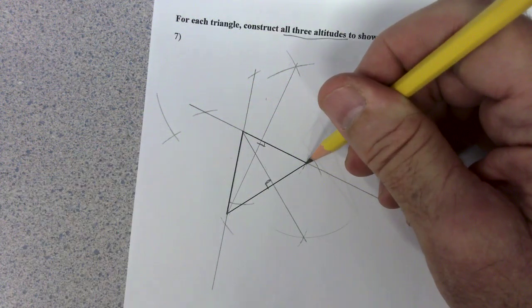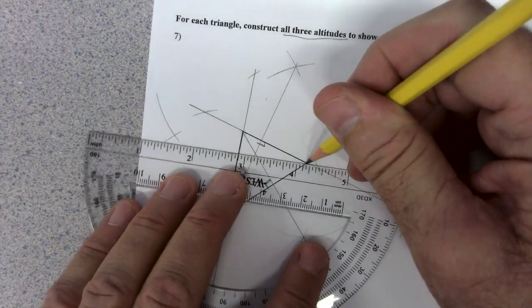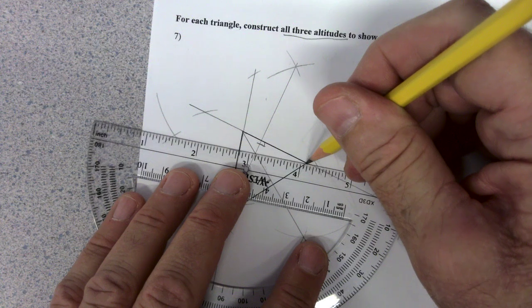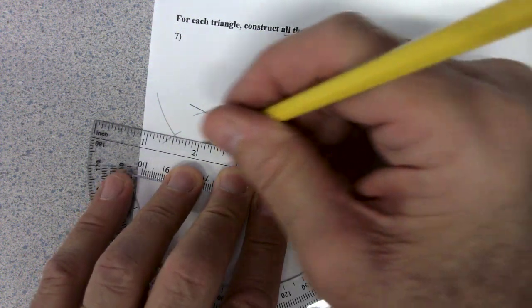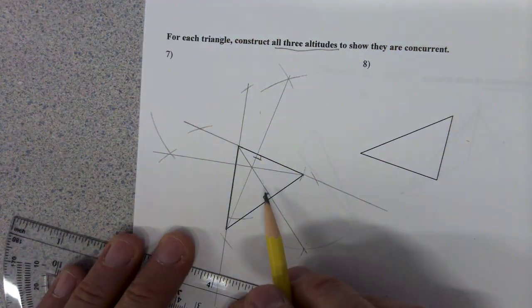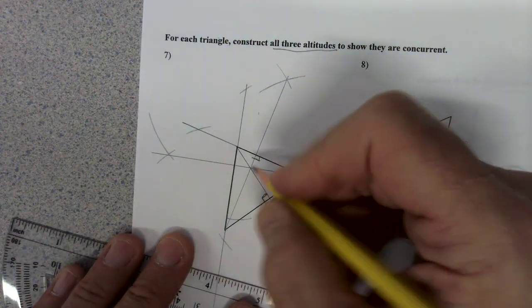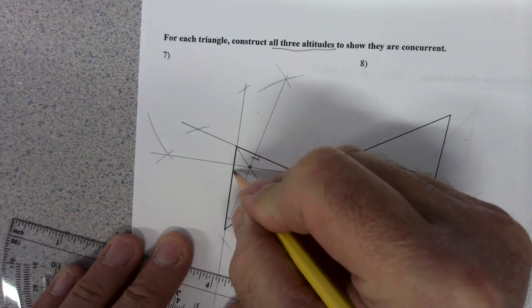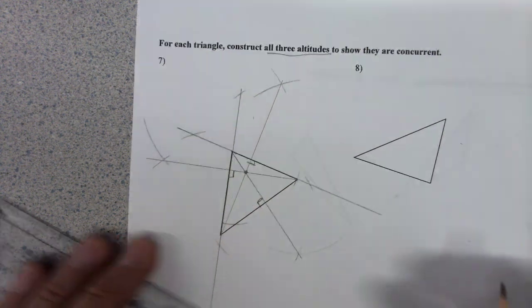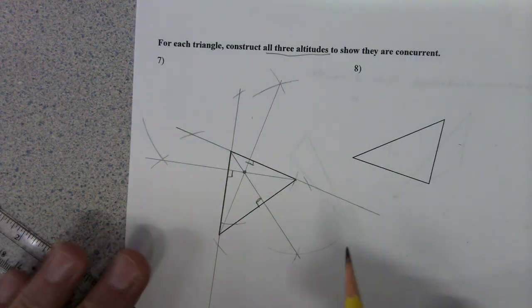So I'll rotate to that intersection right there. It looks like I might be a little bit off, but oh, not too bad. So they do intersect right here. This is the orthocenter, and this is now the intersection of 3 altitudes.